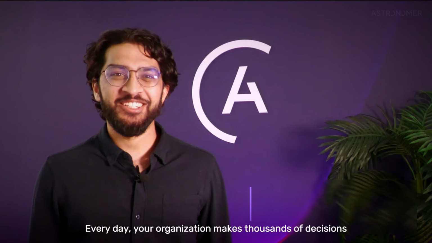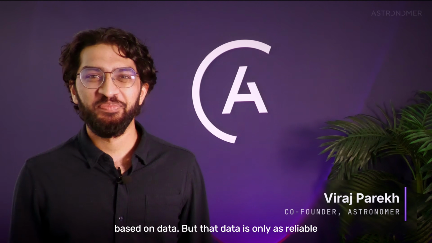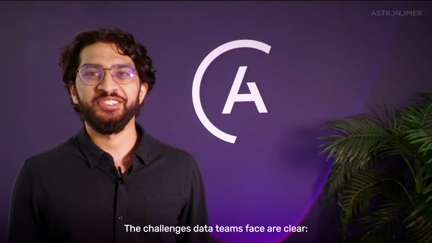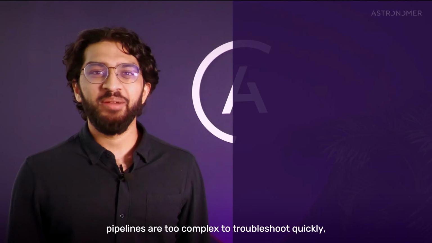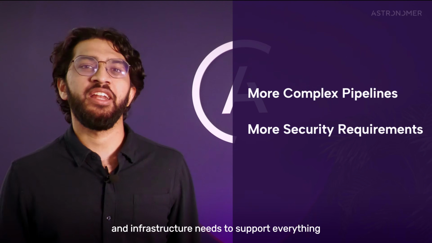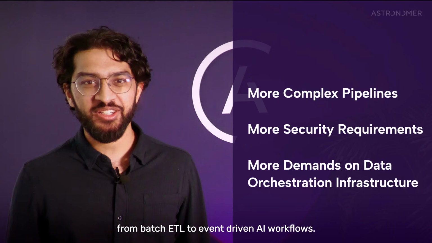Every day, your organization makes thousands of decisions based on data, but that data is only as reliable as the pipelines that deliver it. The challenges data teams face are clear. Pipelines are too complex to troubleshoot quickly, security requirements are increasingly rigorous, and infrastructure needs to support everything from batch ETL to event-driven AI workflows.